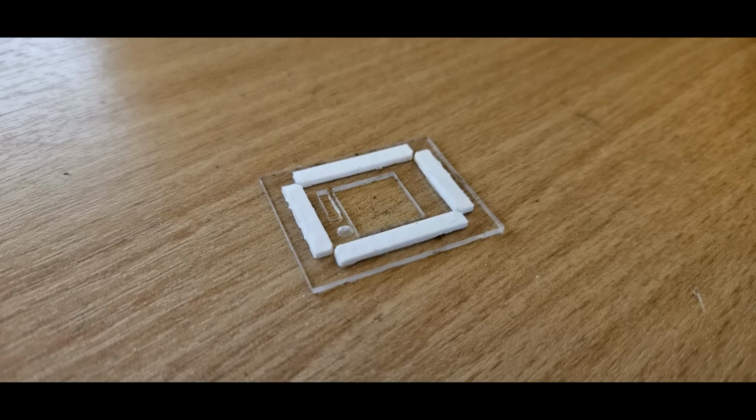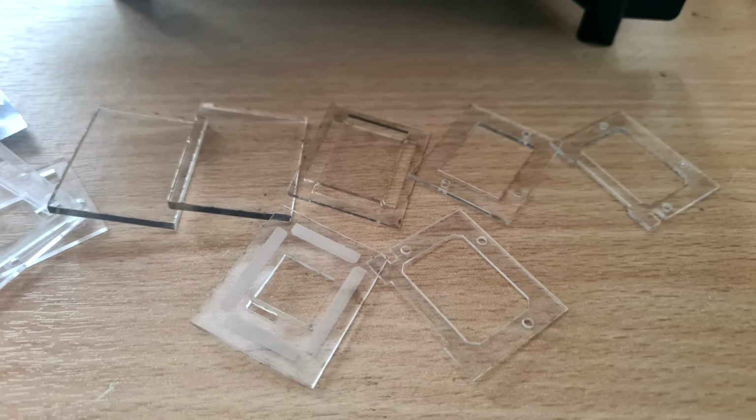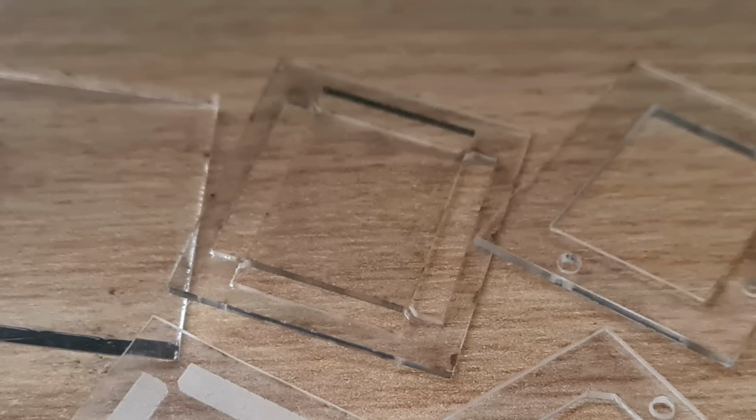The silicone is very flexible so that it can fill all those gaps, apply a nice even pressure to straighten out the flex and to make contact to the tester. Here are some of the supporting parts that I made for this. For example, I need this piece to be the mold for the silicone.